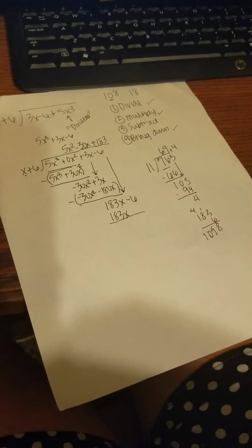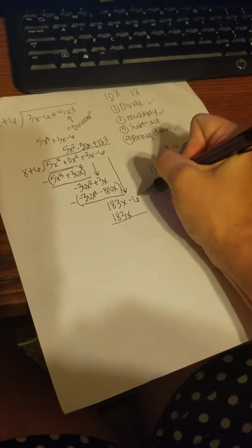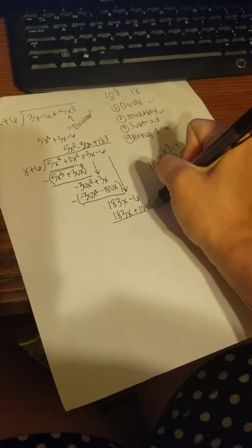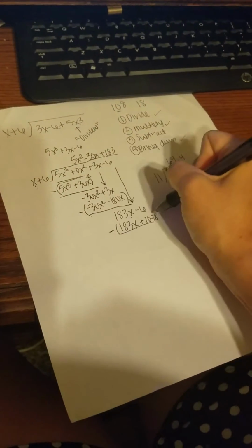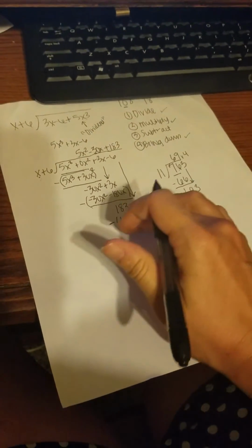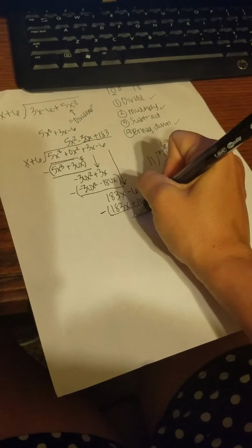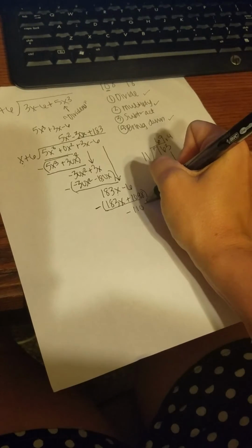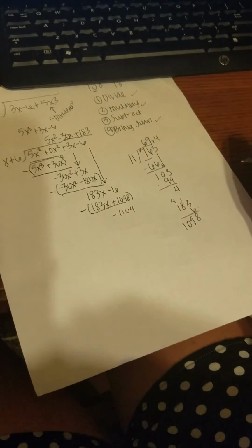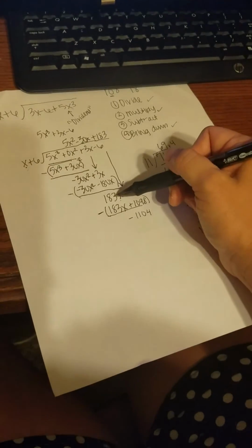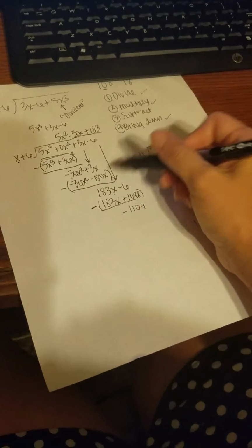Okay, so you get 1,098 for that one. So plus 1,098, and all of this is being subtracted. So negative 6 minus the 1,098 should put you back at negative 1104, if I'm doing that calculation correctly. And then 183x minus 183x leaves you with nothing.